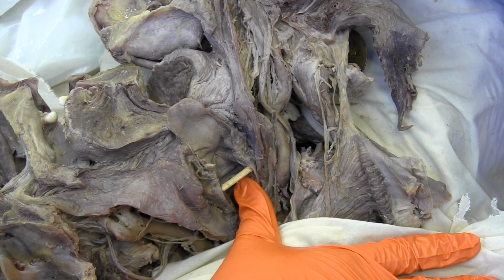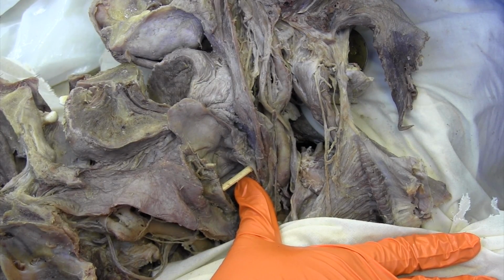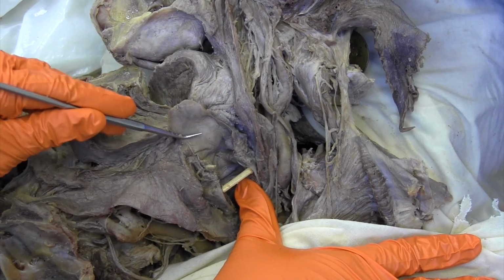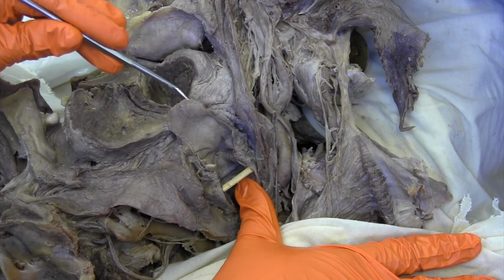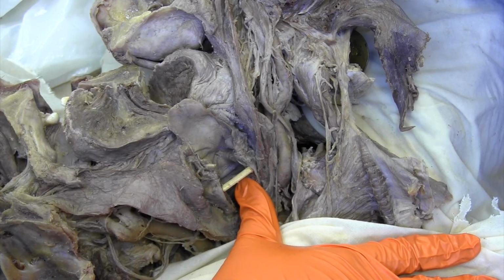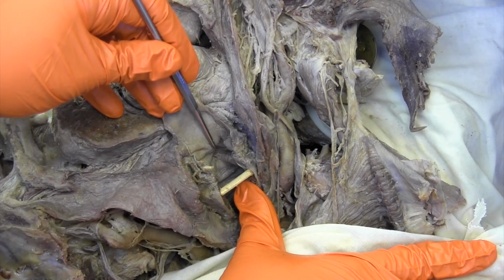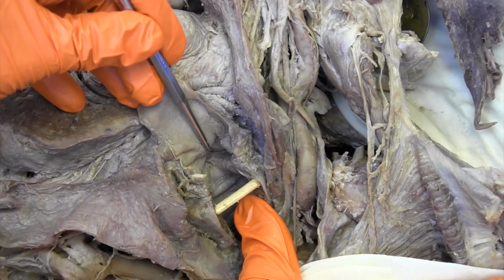Okay guys, so taking another look at the internal portion of the larynx, we see epiglottis here. We've turned everything a little bit so that you can see it better on the camera, on the video, but let's identify this structure here.